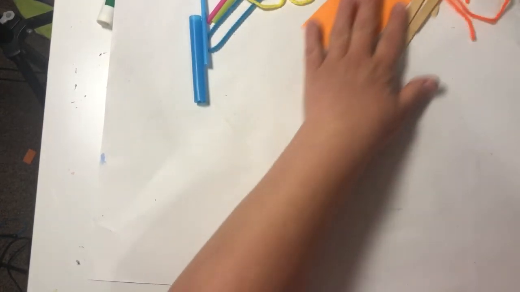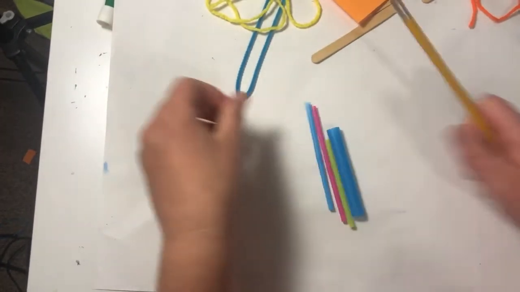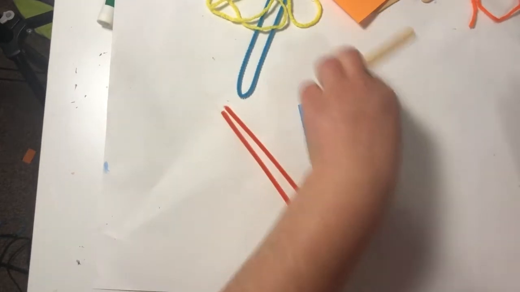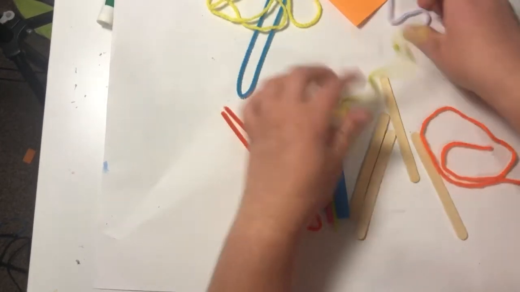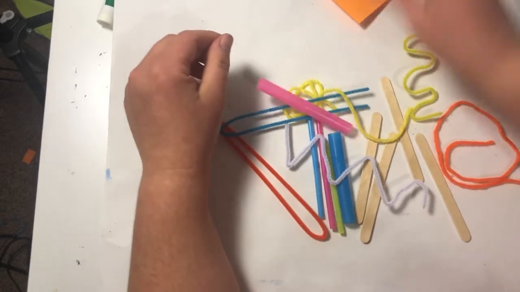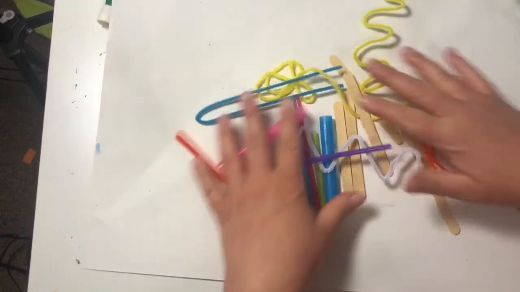All right, last line center that we're gonna talk about today. We are gonna reuse our string and our straws and our pipe cleaners and our popsicle sticks. We're gonna get all that together.